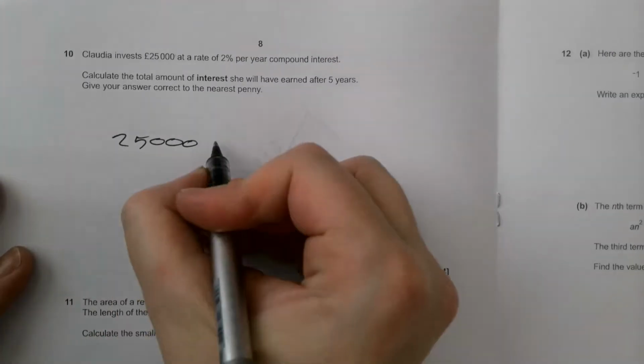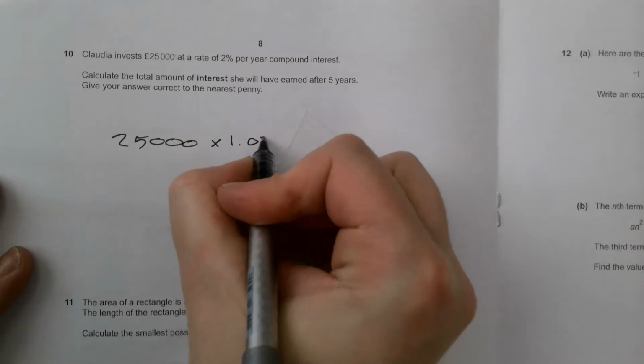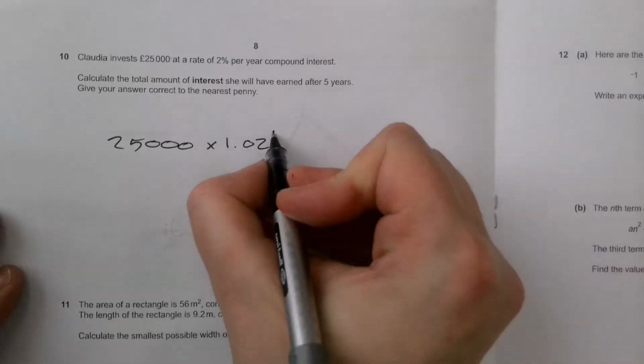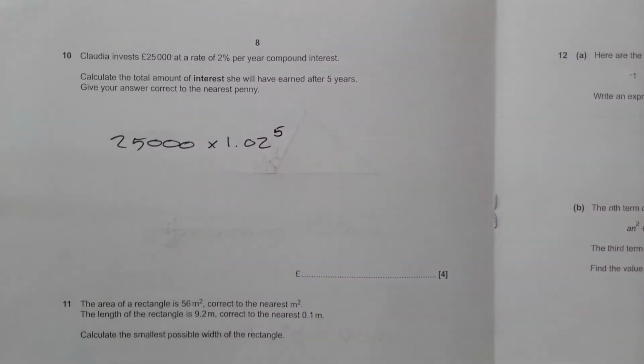Because it's an increase of 2%, we're going to be multiplying it by 1.02. That would be 1 year. If we're going to do that for 5 years, we'd be multiplying by 1.02 5 times, so we can do that as 25,000 times 1.02 to the power of 5.